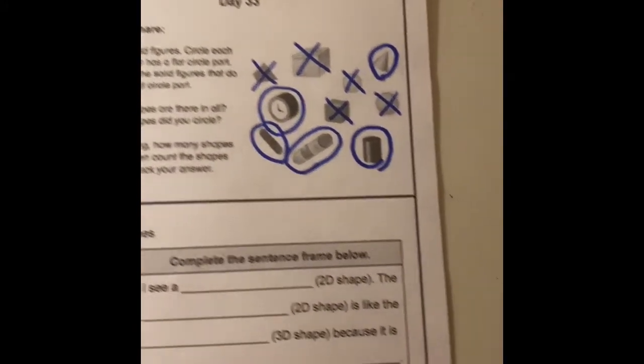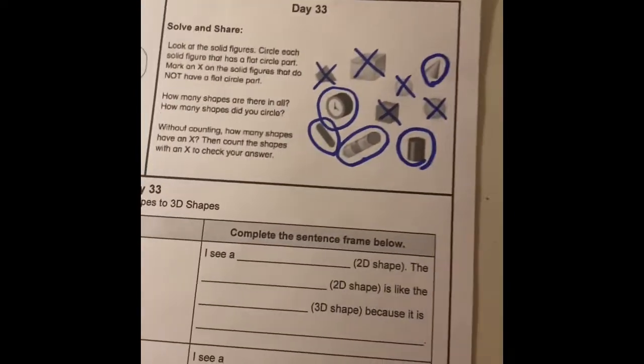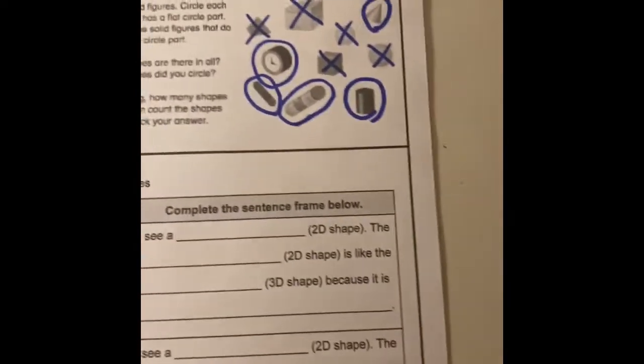I can't even find my sphere. Honestly, you guys, I think my sphere finally escaped. I think it rolled away and escaped. I can't even find it.